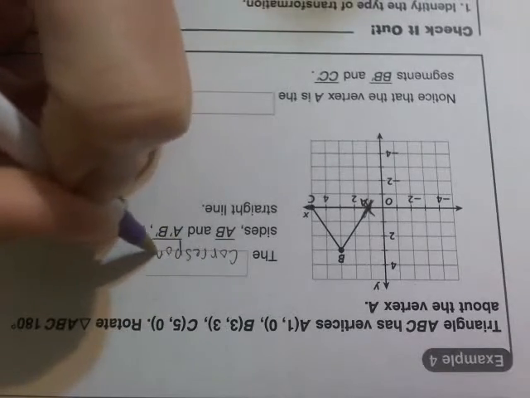Alright, so we're supposed to rotate the triangle 180 degrees about vertex A. So, the corresponding sides here are going to end up lying on a straight line. And that line is the x-axis here, at least in terms of AB and A' B'. How do I know that? Well, let's take a look.